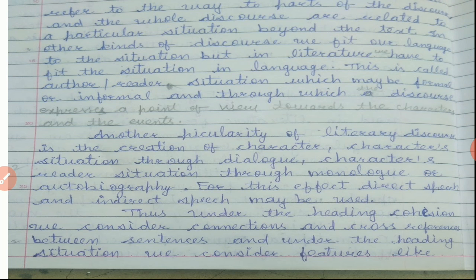Another particularity of literary discourse is the creation of character-to-character situation through dialogue, and character-reader situation through monologue or autobiography. Here everything is created. Literature itself is a creative process. The characters are made by the imagination of the writer, and the situation, their thoughts, their ideas, their purpose, or we can say their inner character, that is also created with the help of language in the form of dialogue, or sometimes in the form of monologue, or sometimes through their action. For this effect, direct speech and indirect speech may be used.